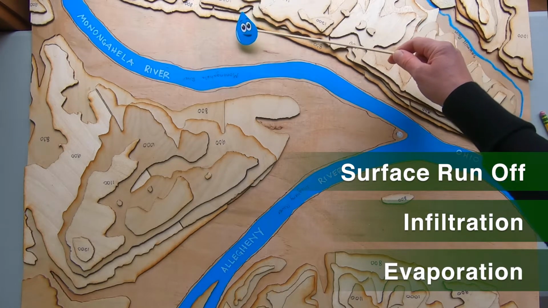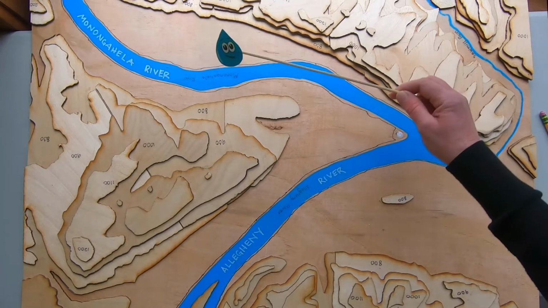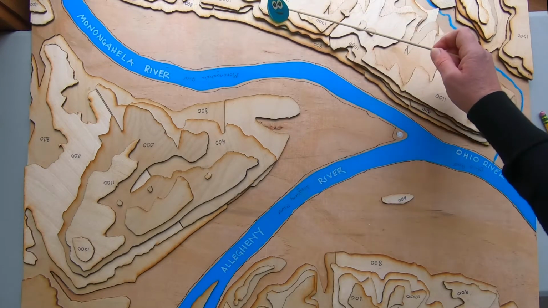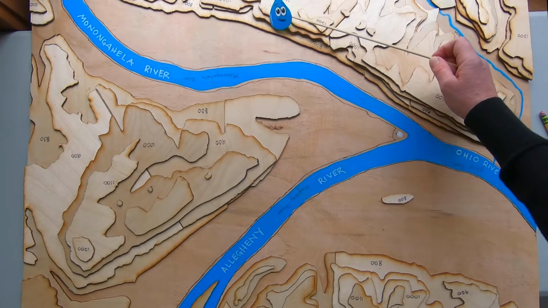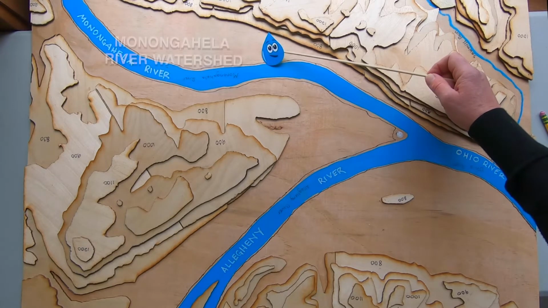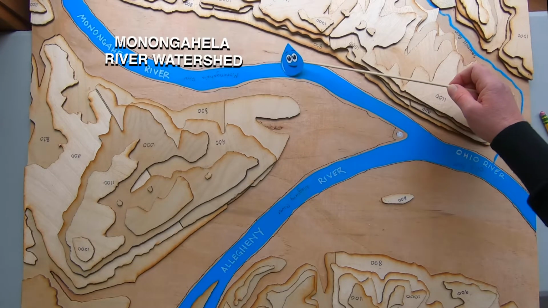Whether it's above the ground or under it, water still has to obey gravity, so it's going to travel downhill. For our imaginary rainstorm, let's have our raindrop land on this hillside right here. Where's downhill? The Monongahela River. So this drop is part of the Monongahela River watershed.